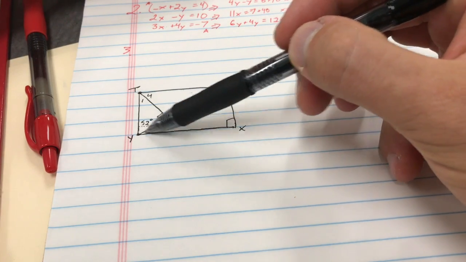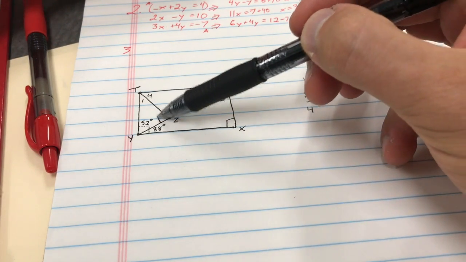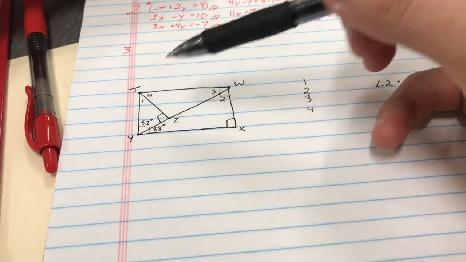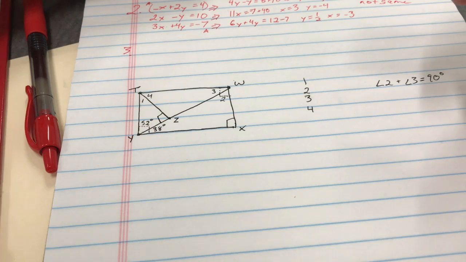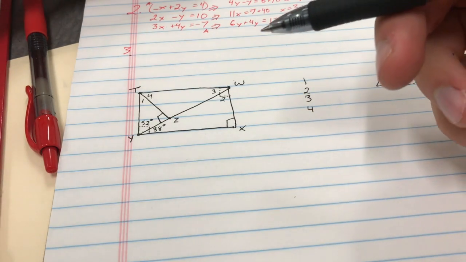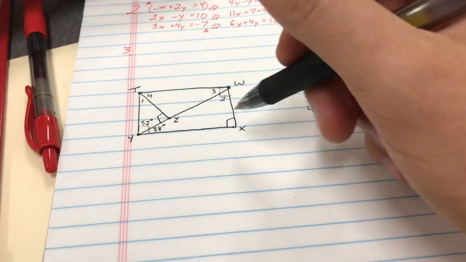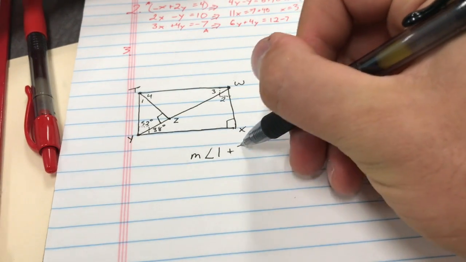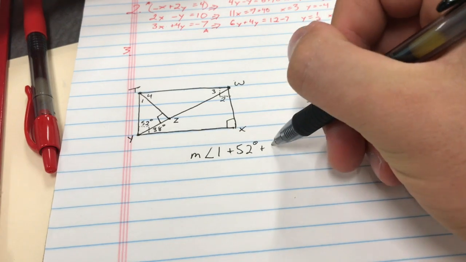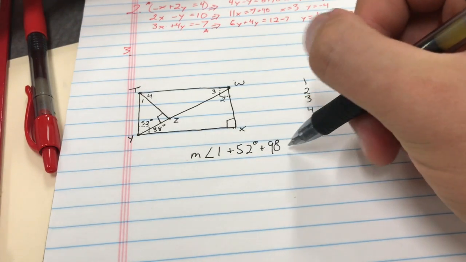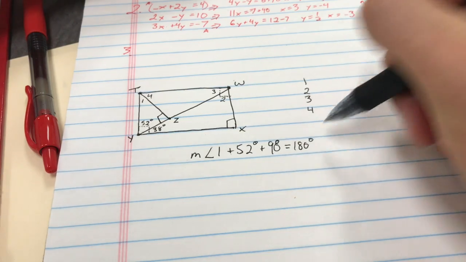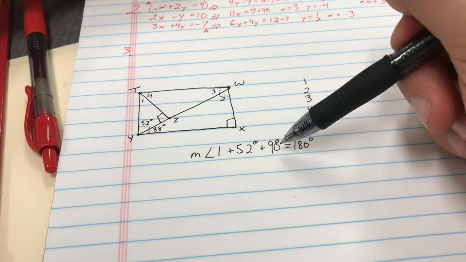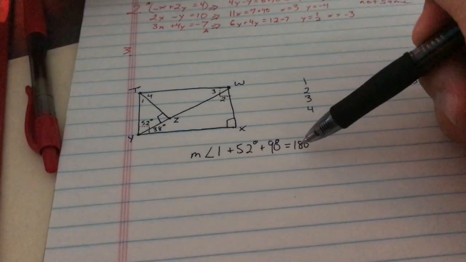So what I see here is I have 52 and a 90 degree angle and I have my angle 1 here. The question is, do I have enough information to solve for angle 1? I believe I do. The way we would write this is: the measure of angle 1 plus 52 degrees plus 90 degrees equals 180 degrees. Sorry, that looks like a 98. So subtract 52, subtract 90 from 180.